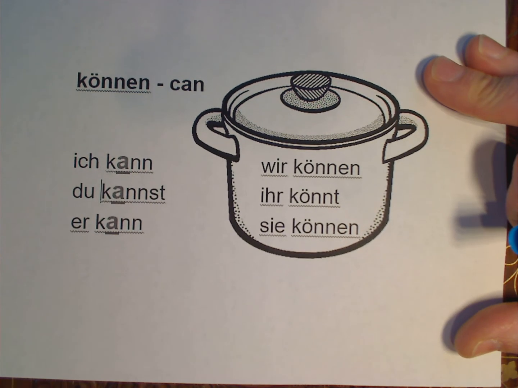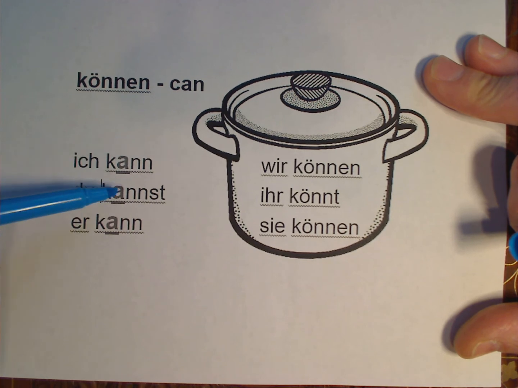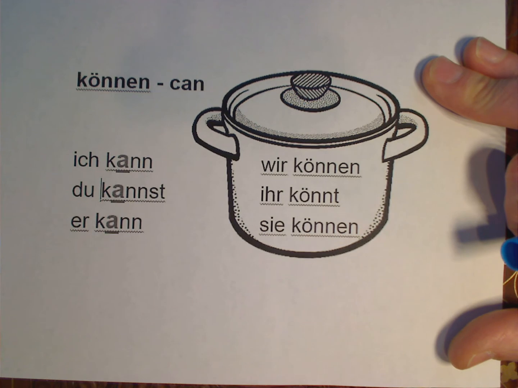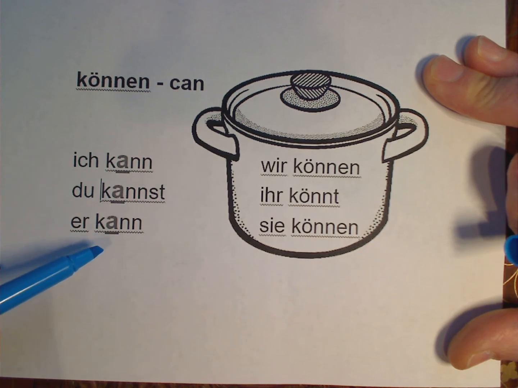This particular verb, können, the O umlaut changes to an A. With all 9 of these crock-pot verbs, the ich form and the er/sie/es form are exactly the same. There are no exceptions. Ich kann, er kann.